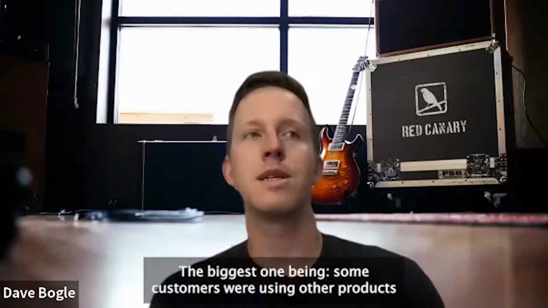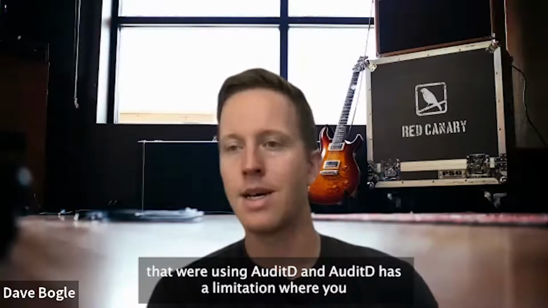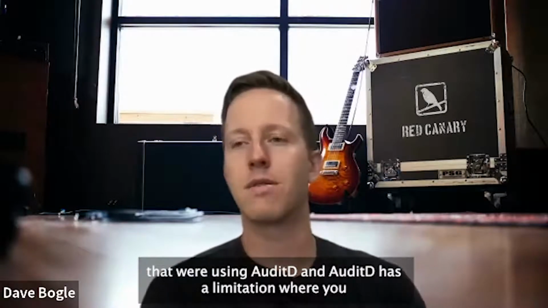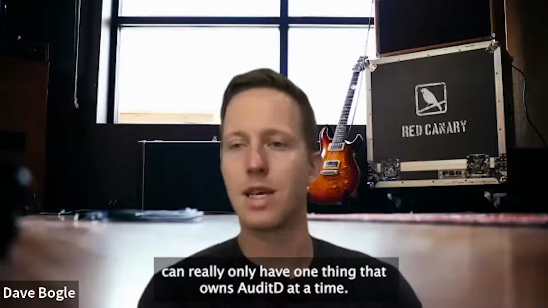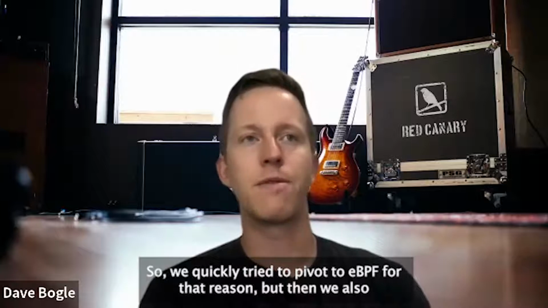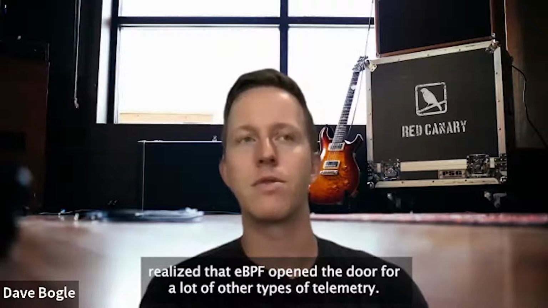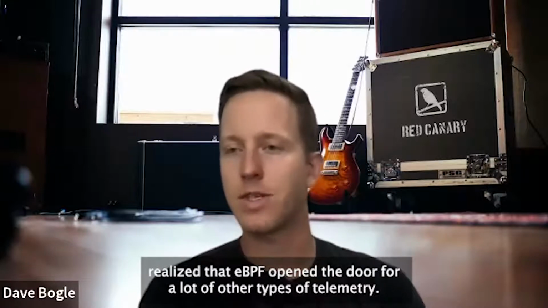The biggest one being some customers were using other products that were using Auditd, and Auditd has a limitation where you can really only have one thing that owns Auditd at a time. So we quickly tried to pivot to eBPF for that reason, but then we also realized that eBPF opened the door for a lot of other types of telemetry.